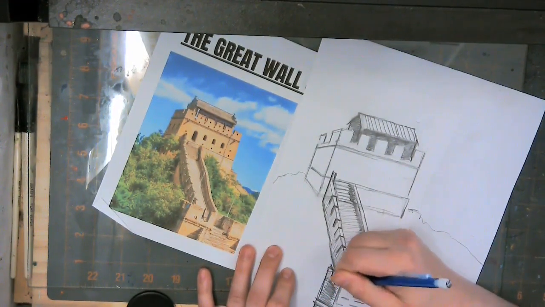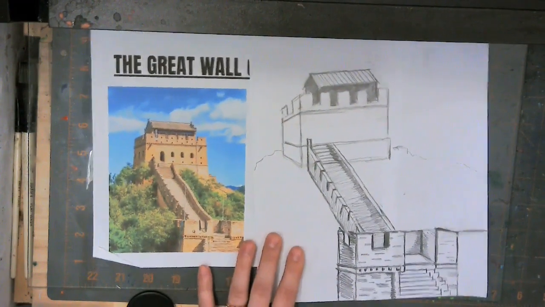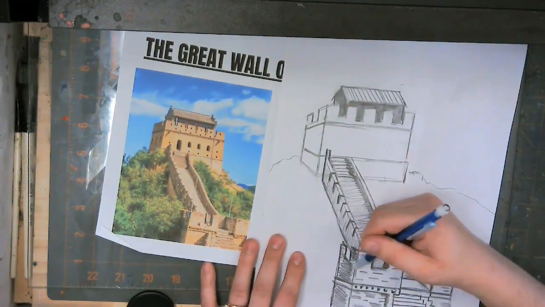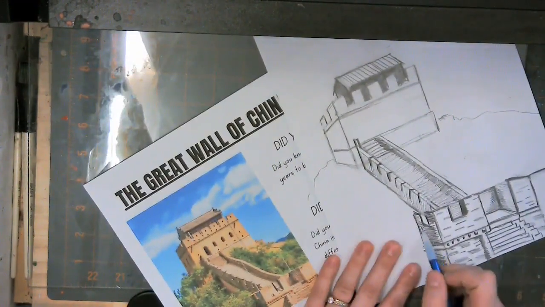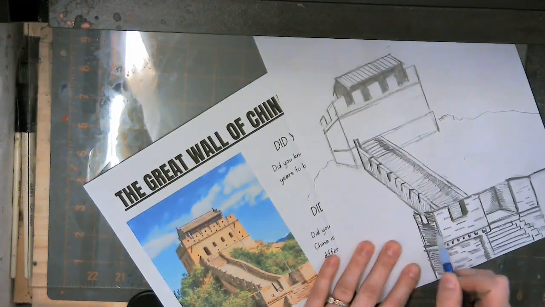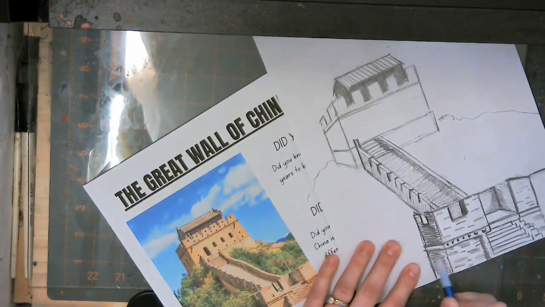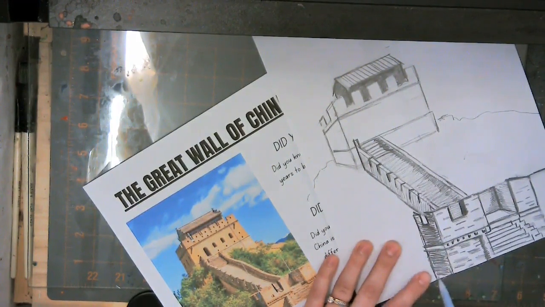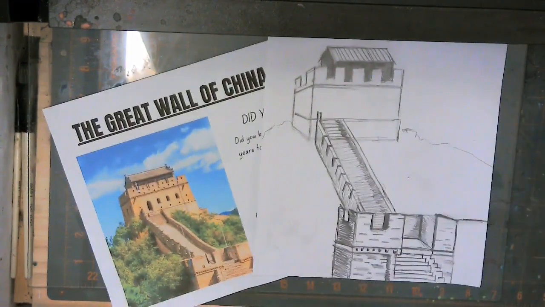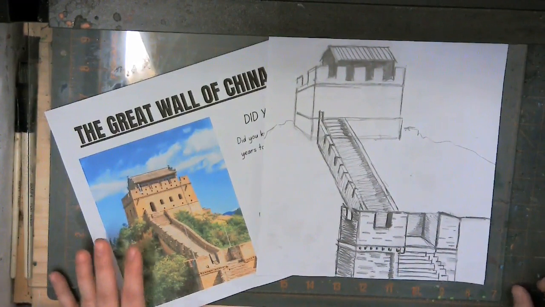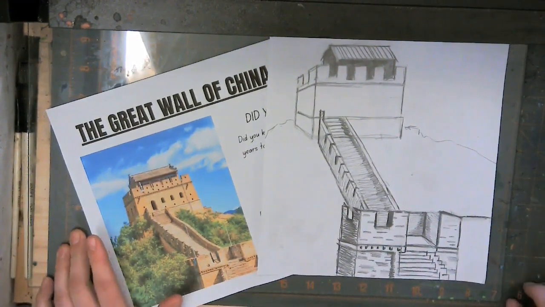Let's mimic the lines that we've created by creating a shade in the exact same pattern, moving all the way from the top of this wall piece down towards that lip, and then skip over the lip and continue the shading all the way down to the bottom of your paper.